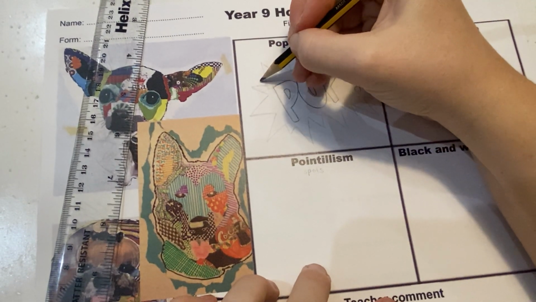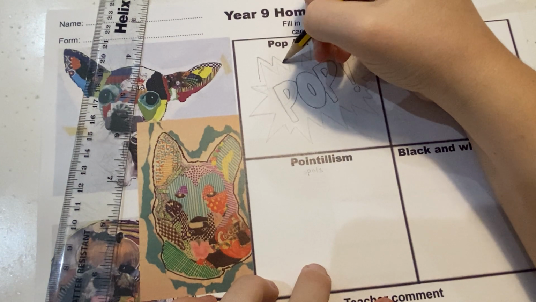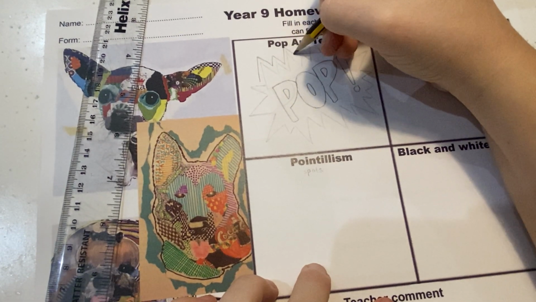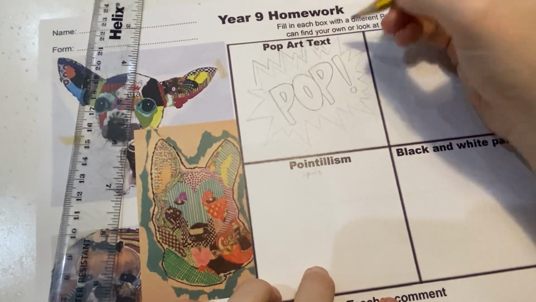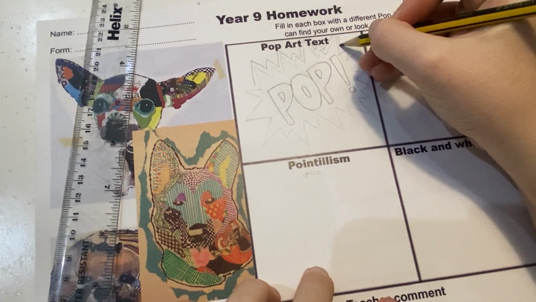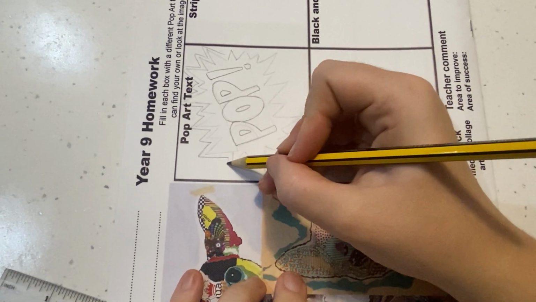Okay, I'm going to do a border around that. Just to really make it stand out.